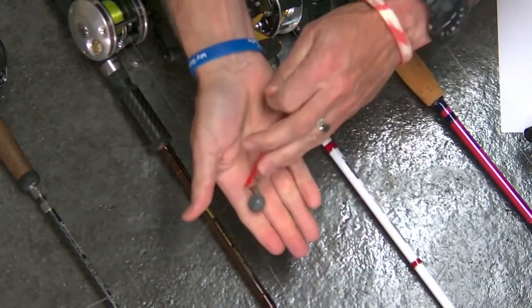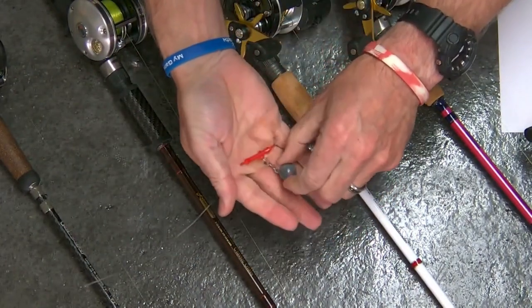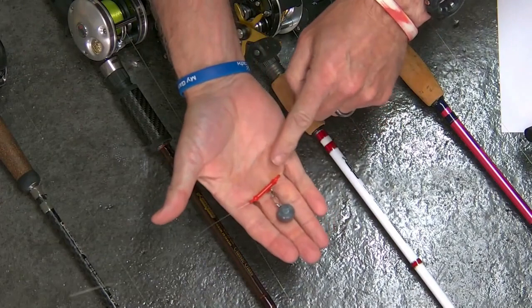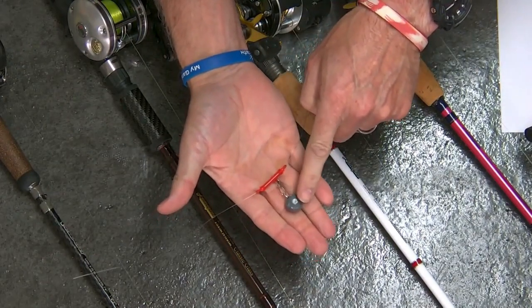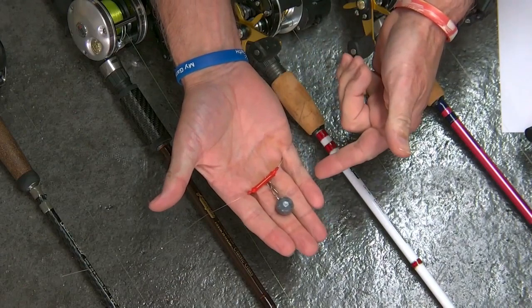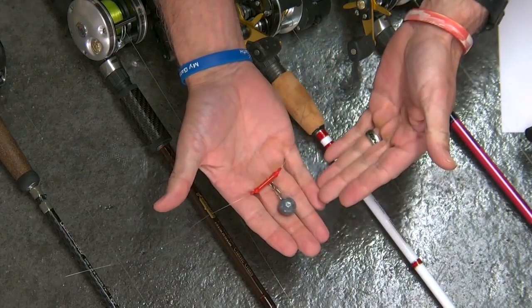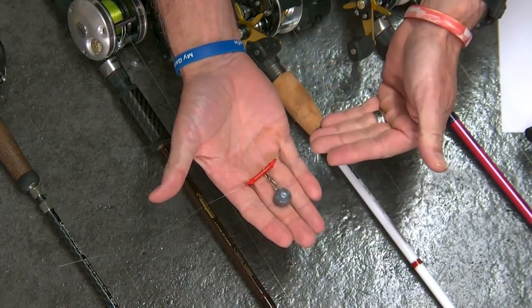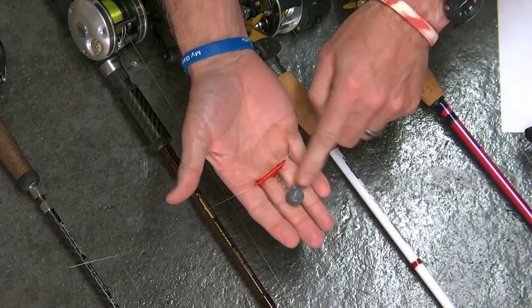And on this one, I'm just using a dual lock snap underneath that slider. I've pinned a single 1 ounce cannonball on my main line. That's going to allow me to have just that extra amount of weight that I need to get to the depth that I want. Now I can hang a 2 or a 3 ounce on there.